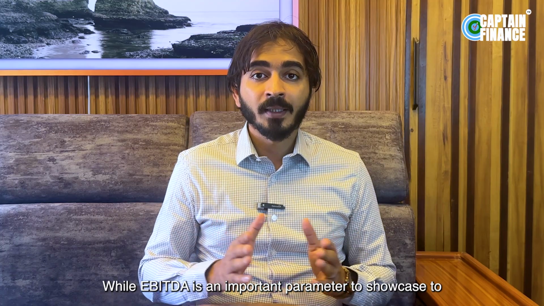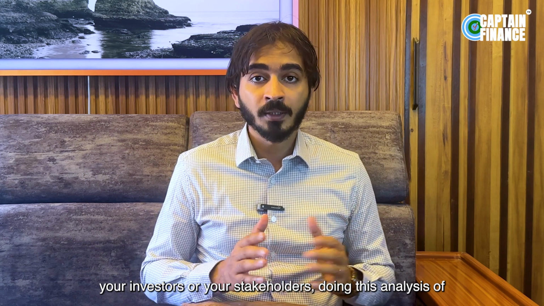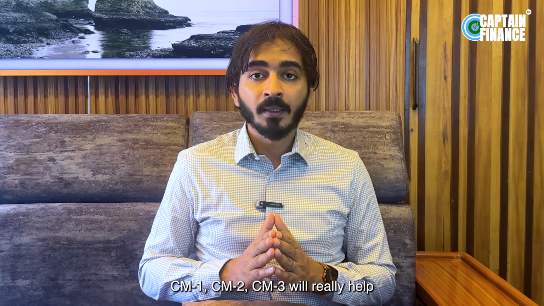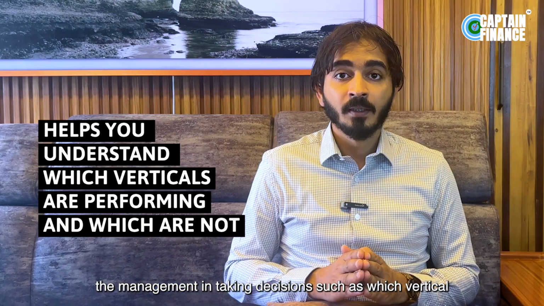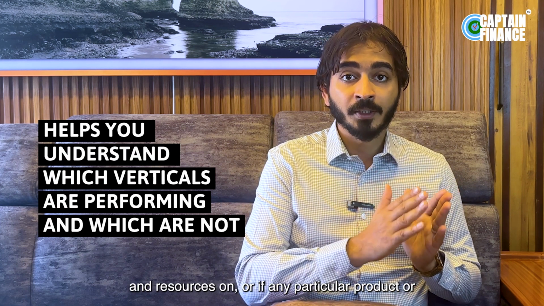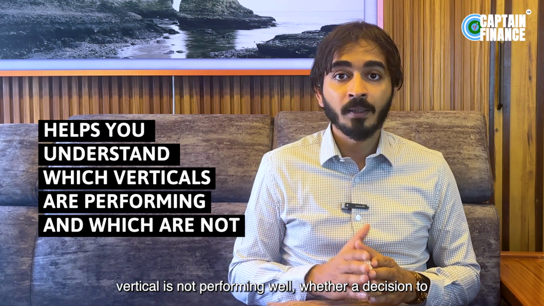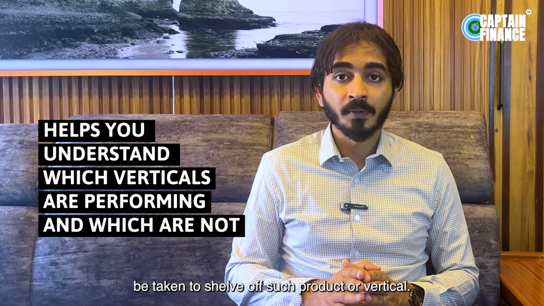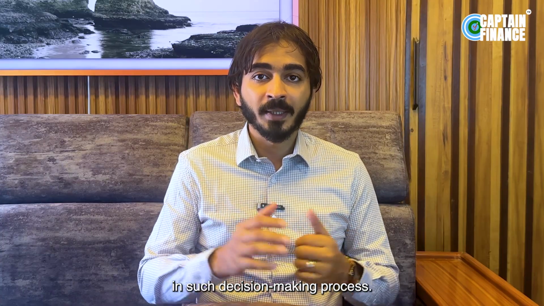While EBITDA is an important parameter to showcase to your investors or your stakeholders, doing this analysis of CM1, CM2, CM3 will really help the management in taking decisions such as which vertical is performing well and where to focus more energy and resources on, or if any particular product or vertical is not performing well, whether a decision is to be taken to shelve off such product or vertical. So this analysis would enable such a decision making process.